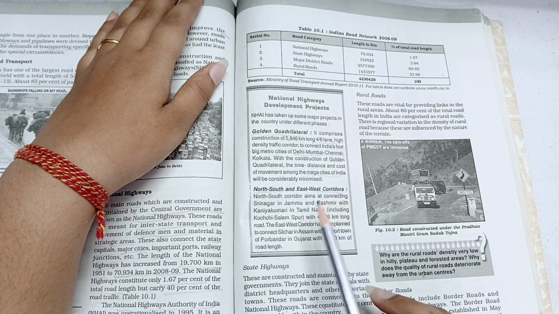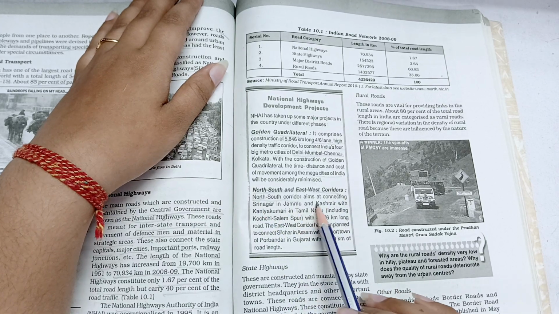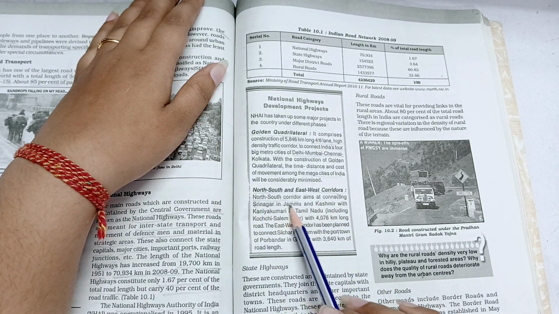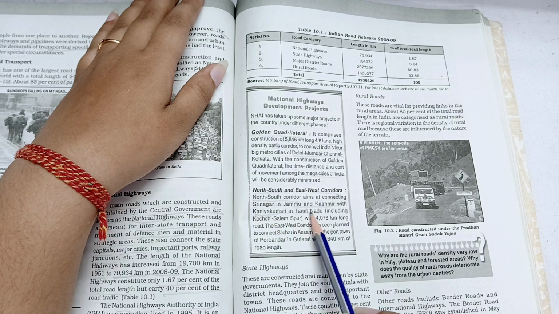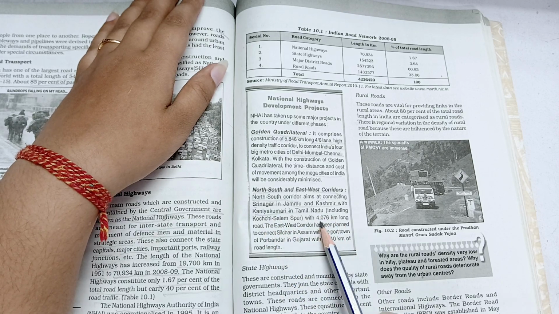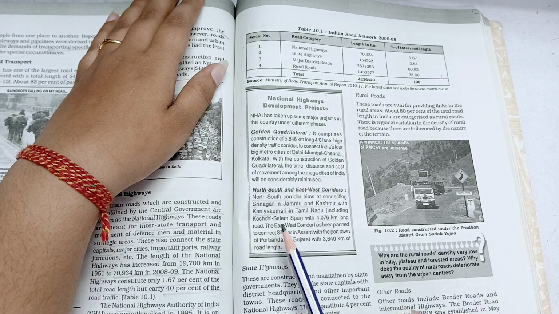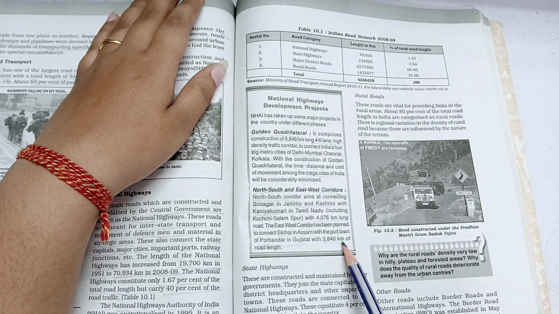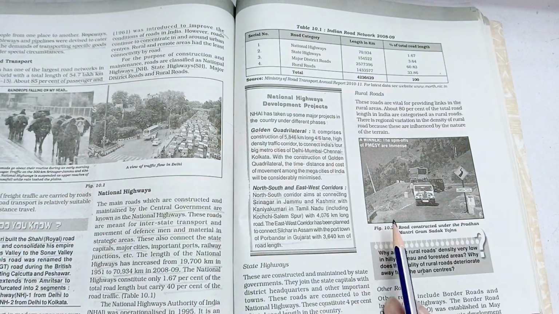North-South and East-West corridors. North-South corridors aim at connecting Srinagar in Jammu and Kashmir with Kanyakumari in Tamil Nadu, including Kochi-Salem spur, with 4,076 km long road. The East-West corridor has been planned to connect Silchar in Assam with the port town of Porbandar in Gujarat with 3,640 km of road length.